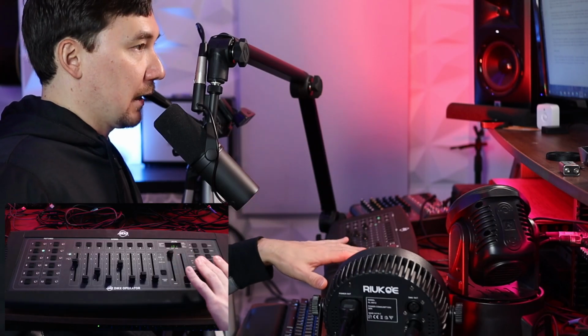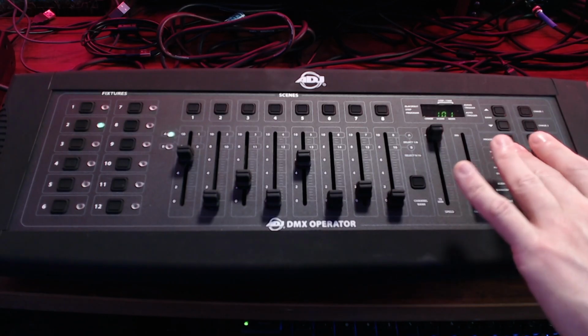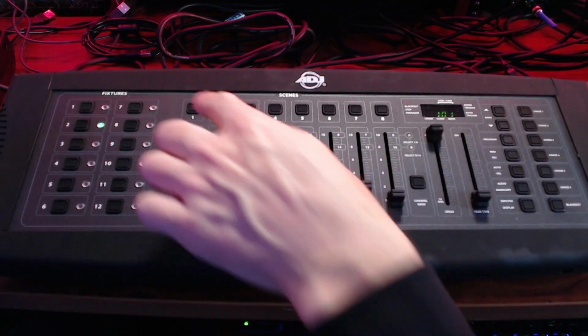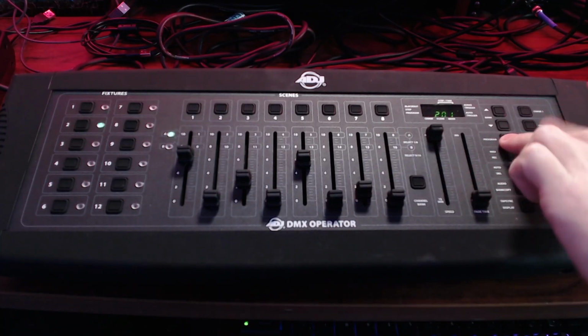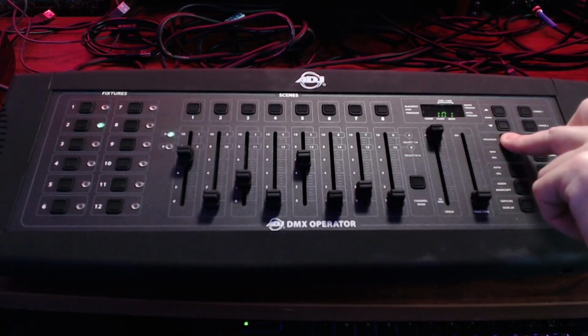Okay, so now we need to actually store this. And what we'll do is, again, press the MIDI record button and then hit number 2. So now we have stored that to the second scene. Let's exit programming mode. I will hold down the program button. And now we have entered blackout mode, hit the blackout button, and now we are back to our first scene in this bank.